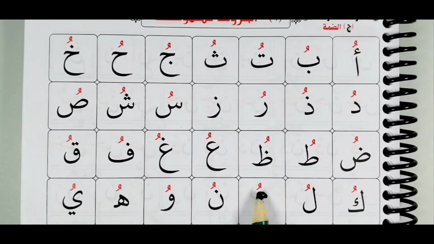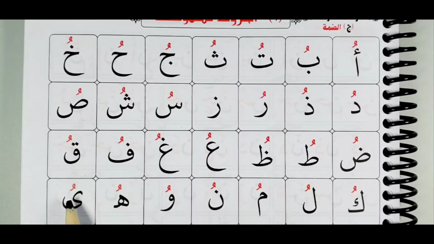ميم ضمة مو. نون ضمة نو. واو with a ضمة وو. ها with a ضمة هو. يا with a ضمة يو.